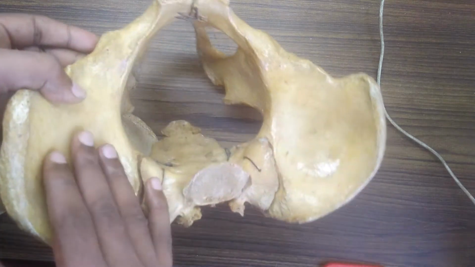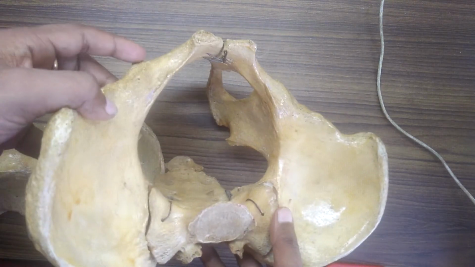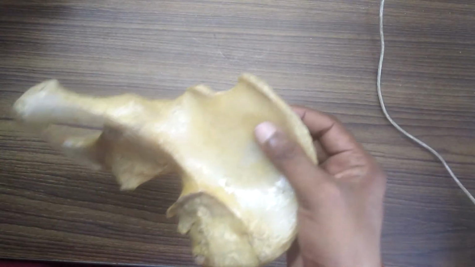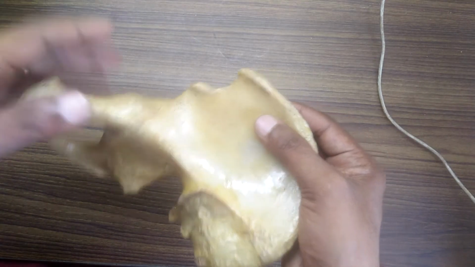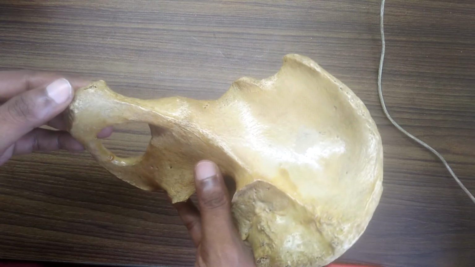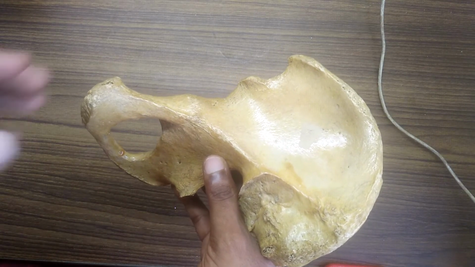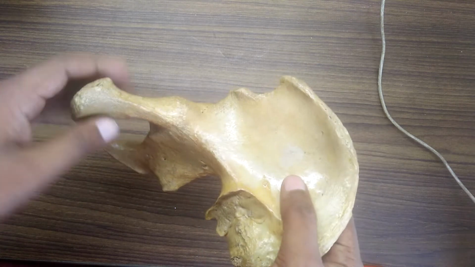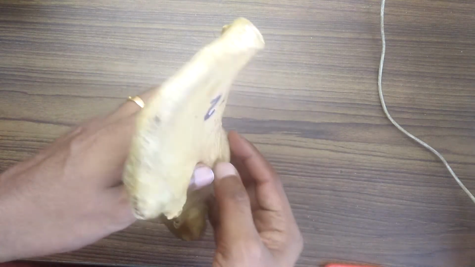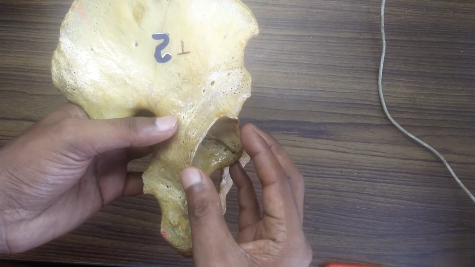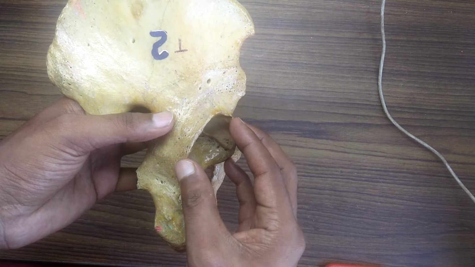And these are two hip bones with the sacrum forming the pelvic girdle. This is right hip bone. This is the anatomical position of the hip bone. The three parts of the hip bone joined in a cup-shaped hollow area, and that is the acetabulum.